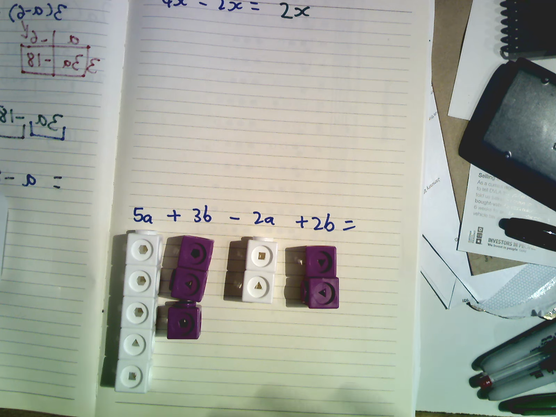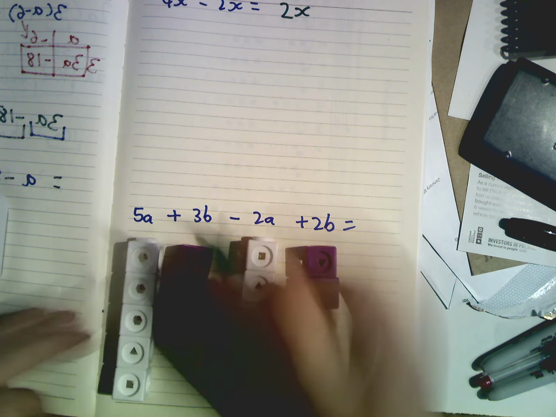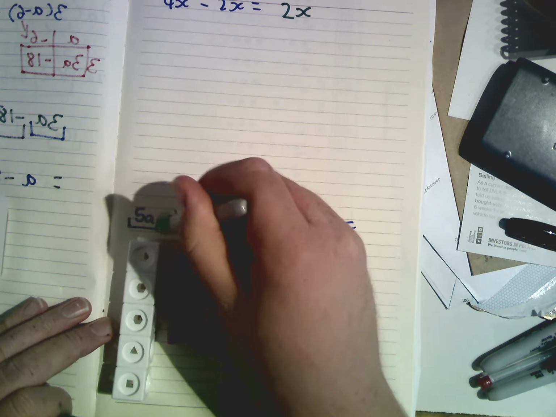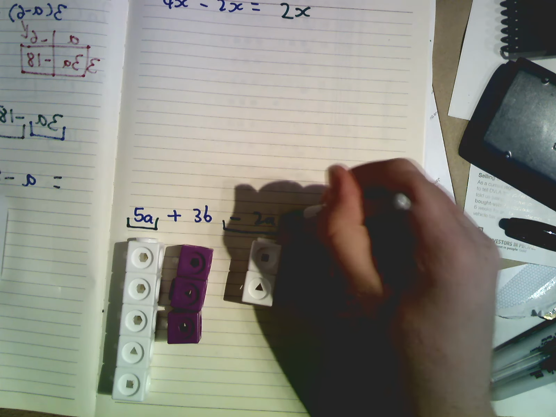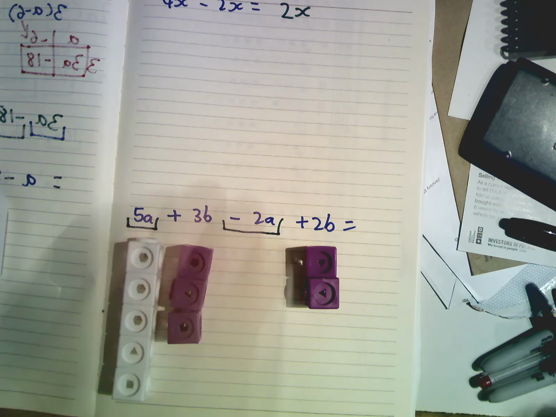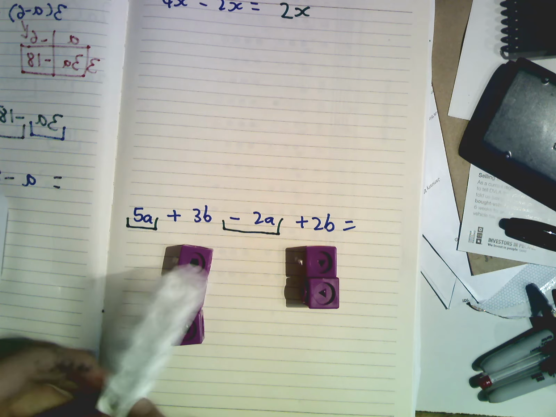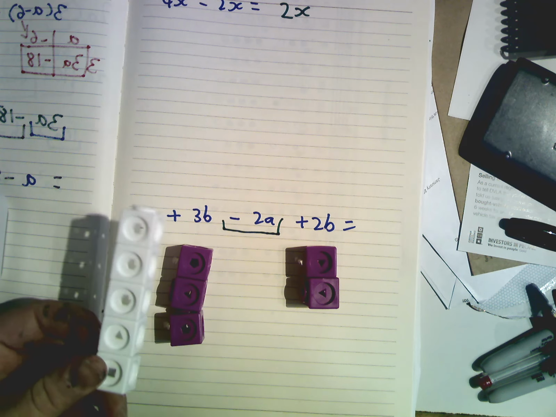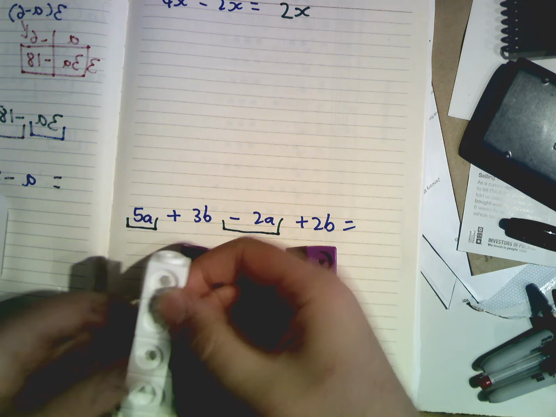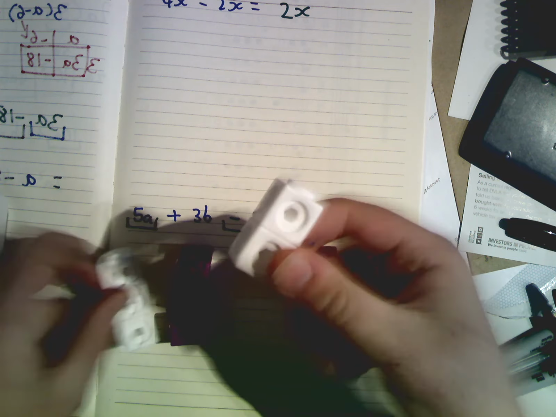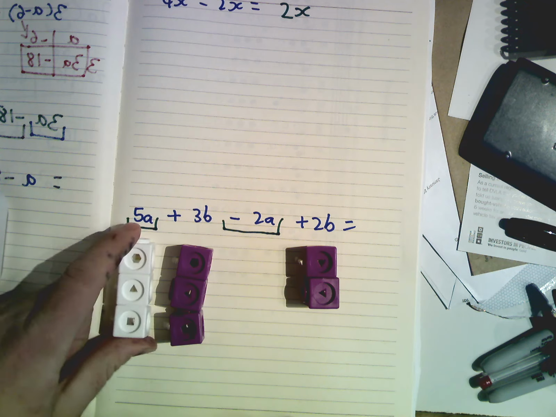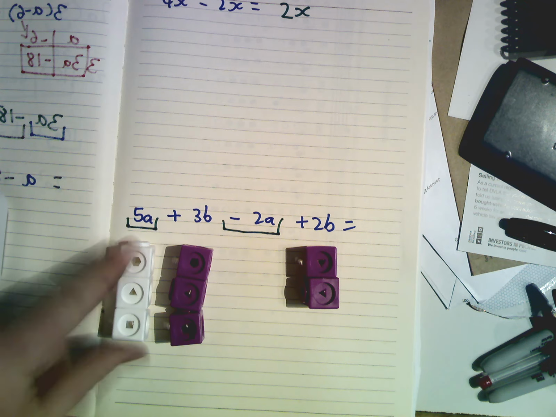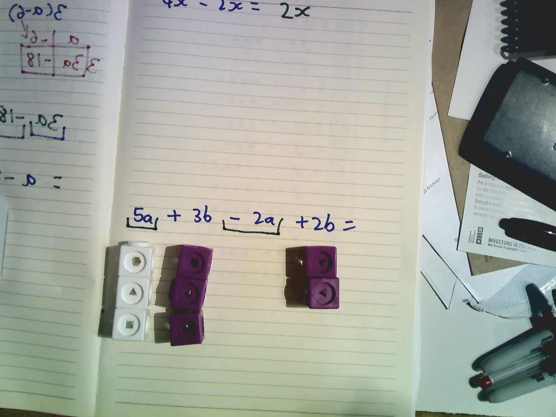Okay, so let's just deal with this first, the a's. So let's just make a note of what we've got in terms of a's. We've got 5a and we've got take away 2a. So let's just think about that carefully. What we're saying is I've got 5a and I'm going to take away 2a. So I'm going to just take this 2 and I'm going to get rid of it. That's the a's taken care of. You can see I've just got this one set of the white blocks. That's my a's dealt with.